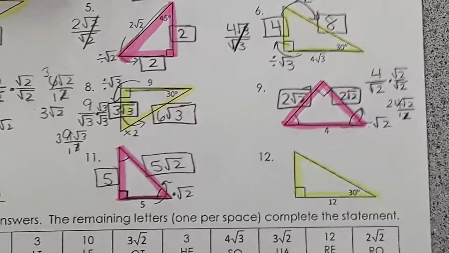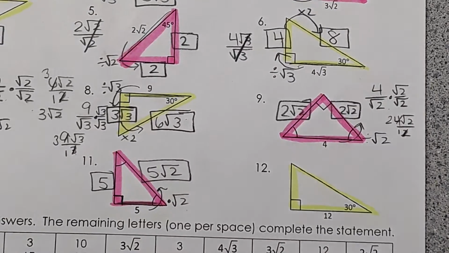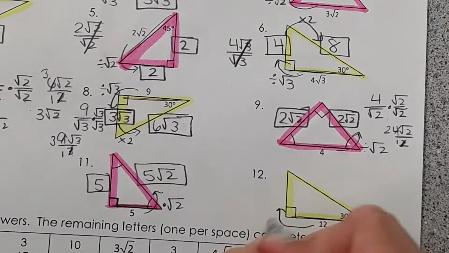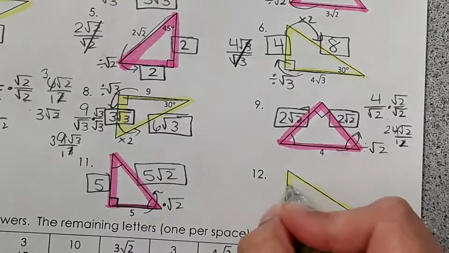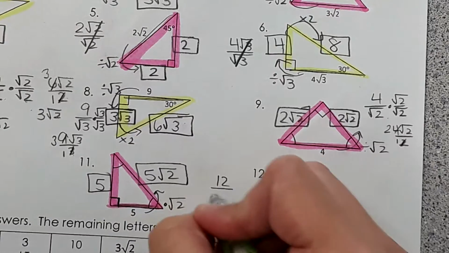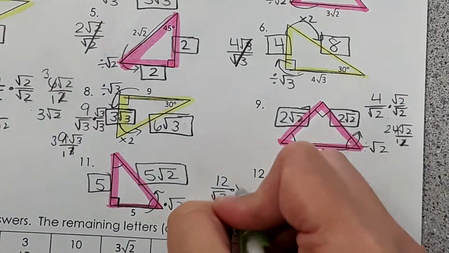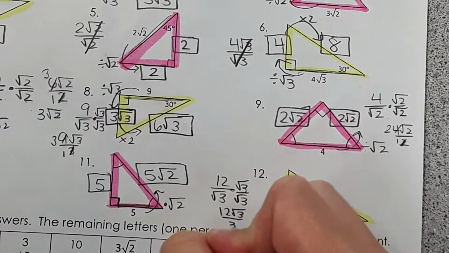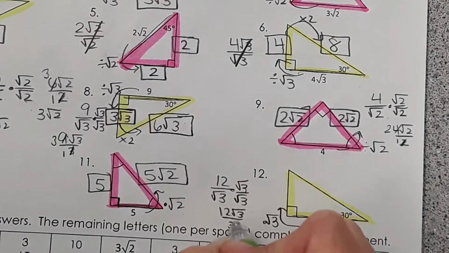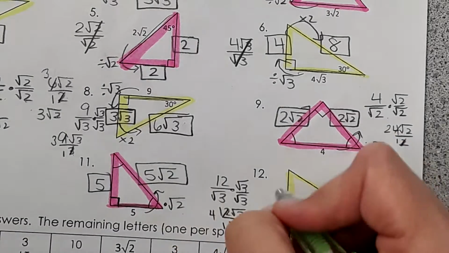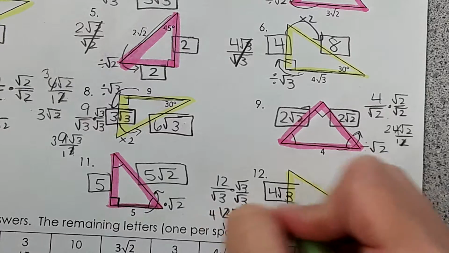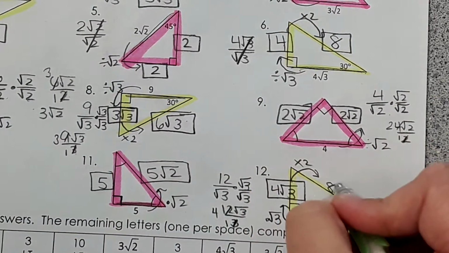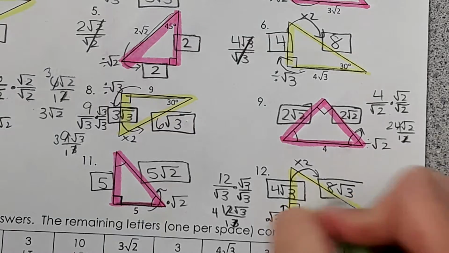Okay, and number 12, the last yellow one on the page. We're given the longer leg. We need to divide by square root of 3 to get this shorter side. So 12 over square root of 3. We're going to need to do some simplifying. Get 12 square root of 3 over 3. 12 and 3 can be divided by 3 to get 1 and 4. So I have 4 square root of 3 for that length of the shorter side, and then I'm going to double it, times it by 2 to get the length of the hypotenuse.